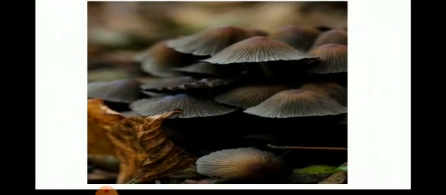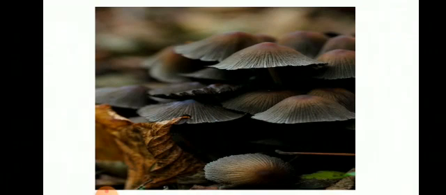We see the picture here, mushrooms. These are the plants which neither have leaves nor chlorophyll. Then how are these mushroom and mold plants going to grow? Say, children. They cannot make their own food.